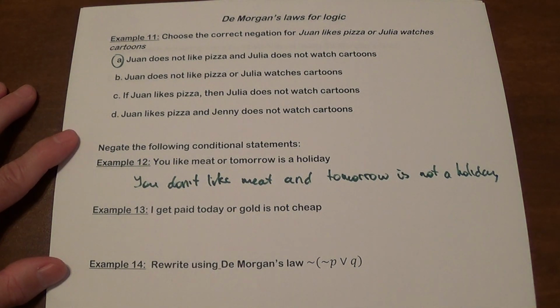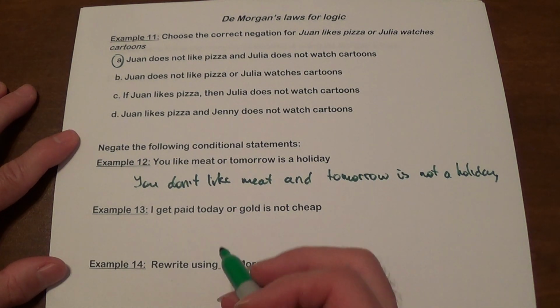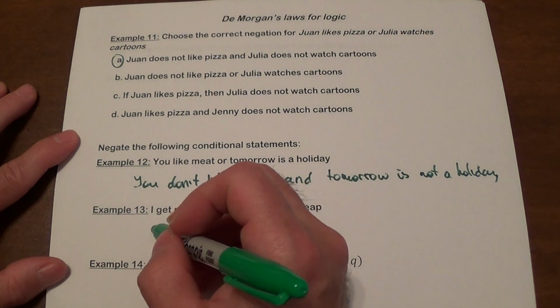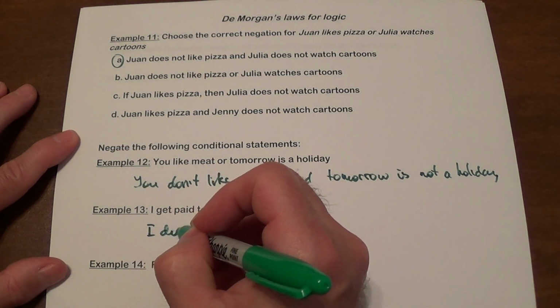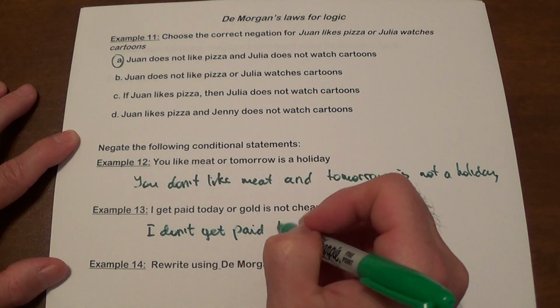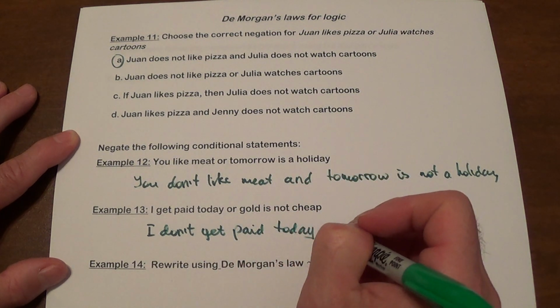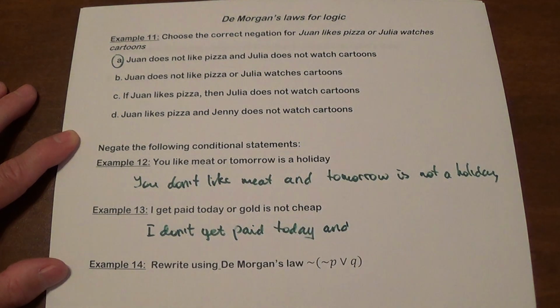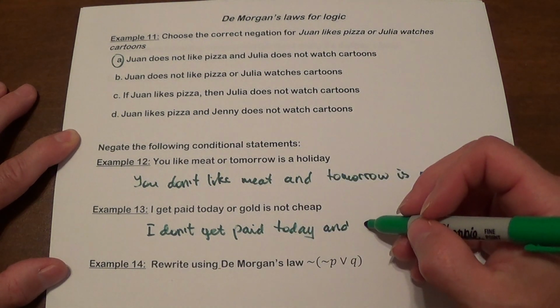I get paid today, or gold is not cheap. To negate that, you get I don't get paid today and gold is cheap, because we're negating that statement also.